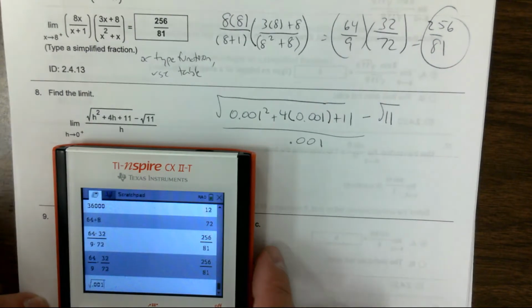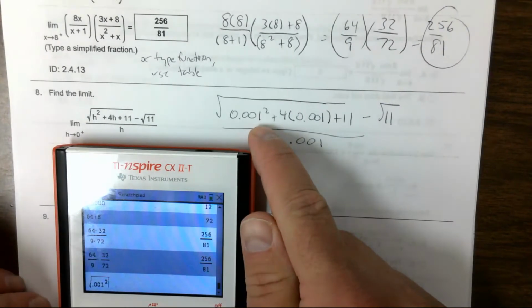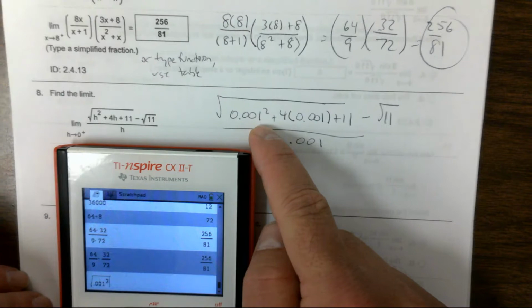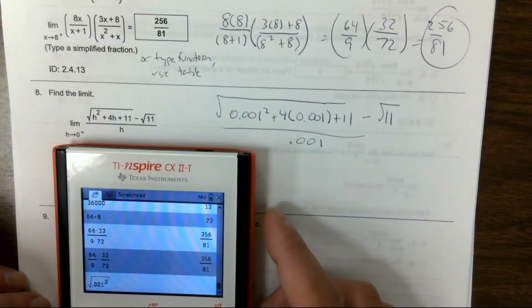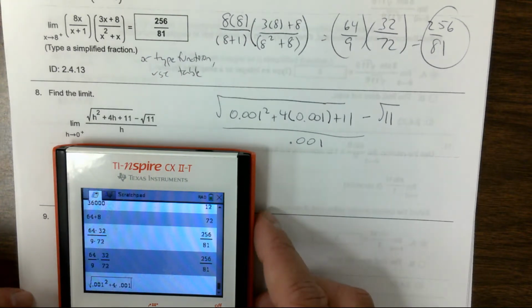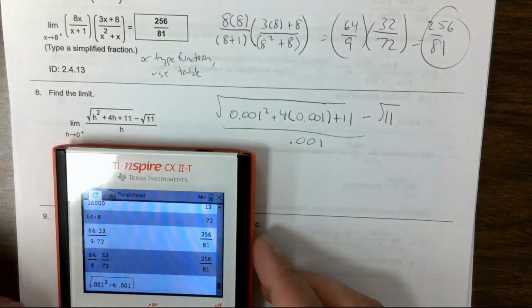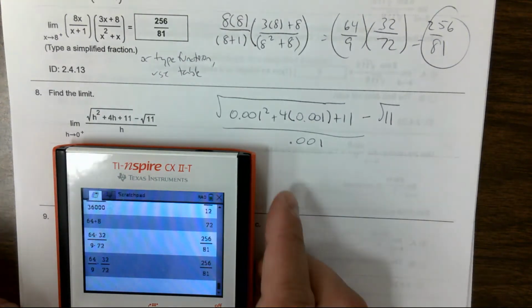0.001 squared. Now, it's also not an exact number of zeros. You really could have an infinite number. I'm just trying to keep it reasonable and easy. 4 times 0.001 plus 11. Whoops, the plus 11 should go under the square root sign. Oh, shoot.